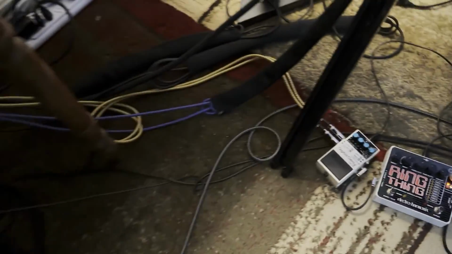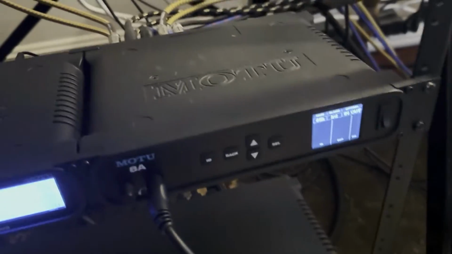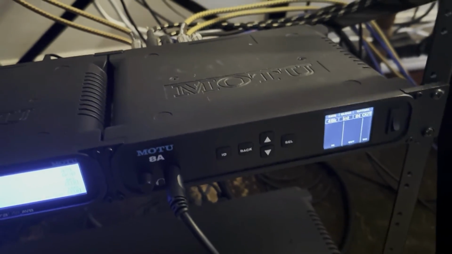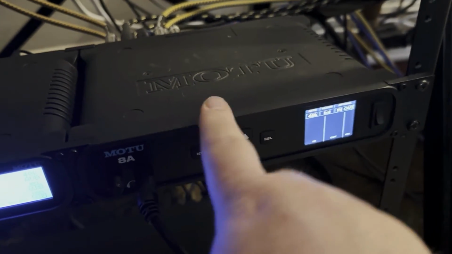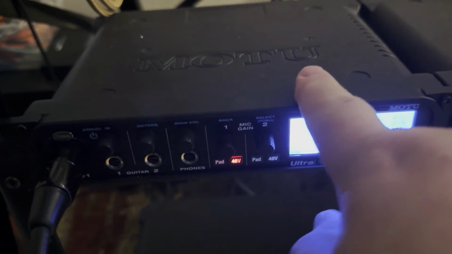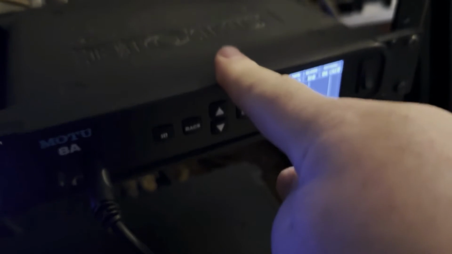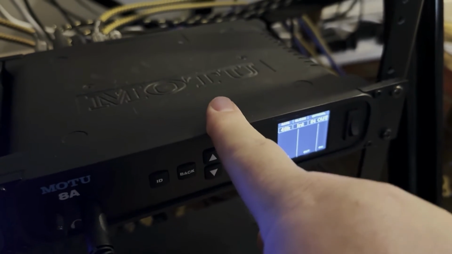Those are going to come around, pardon the rat's nest again, and I have 2 interfaces here. They're little half-rack units. One is this MOTU 8A. This one is a MOTU Ultralight AVB. But those cables are coming down. You can see that gold snake coming around. It's coming in the back here, so that's coming into this interface. And we'll get to the routing table, but that's how every synth works.